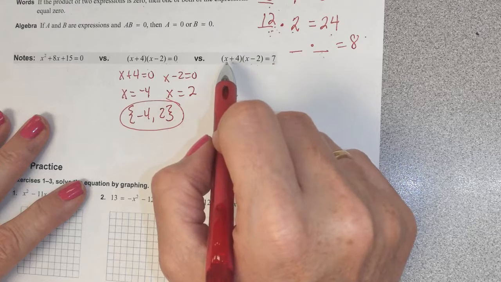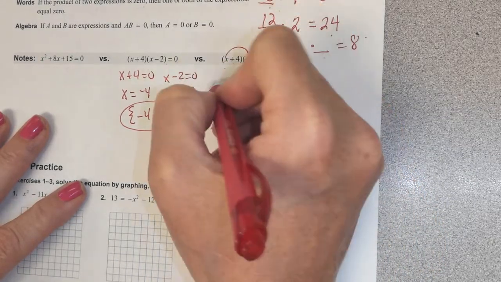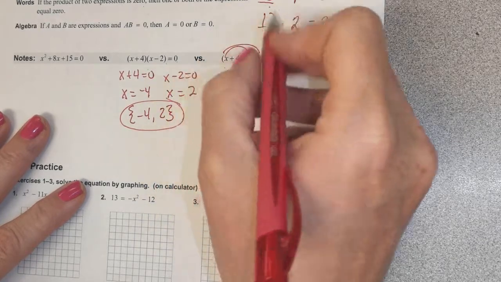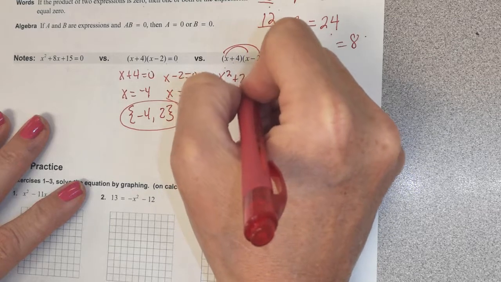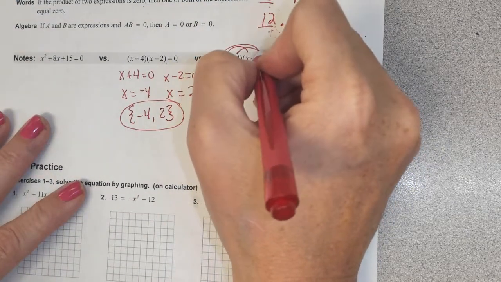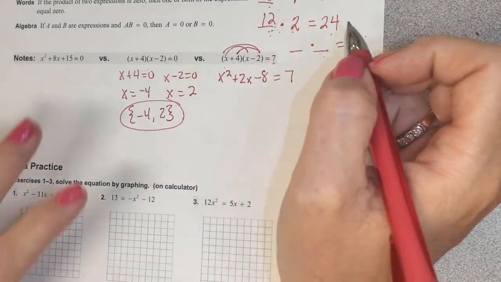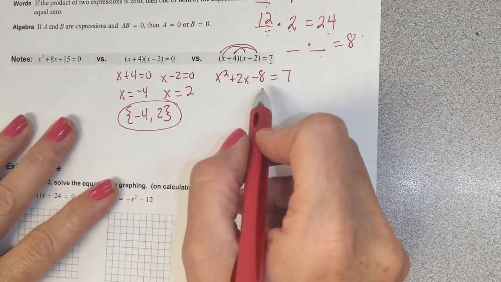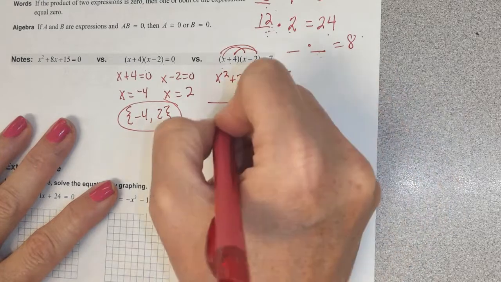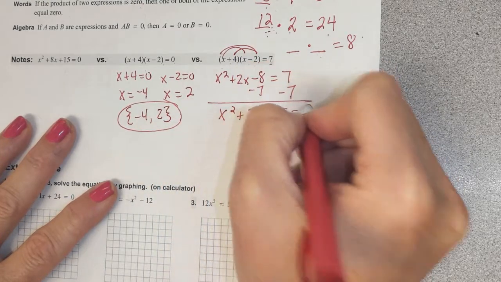What we must do on this is get it set equal to 0. So I'm going to multiply this out first. That's x squared. That's negative 2x, positive 4x. This is going to be negative 8. So now what do we have to do? Get it set equal to 0. And now I want you guys to finish it and come up with the solution.